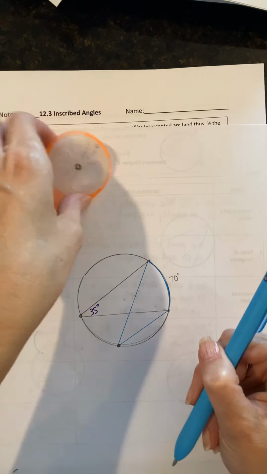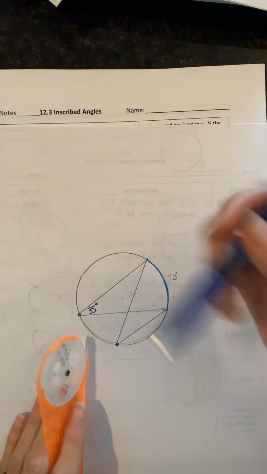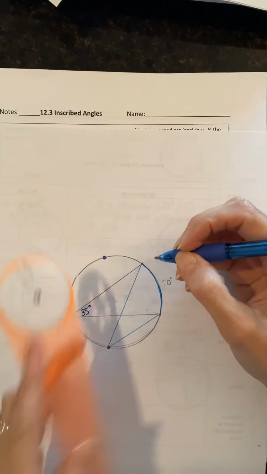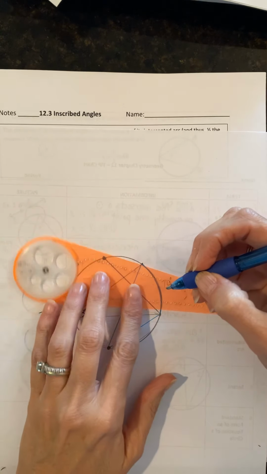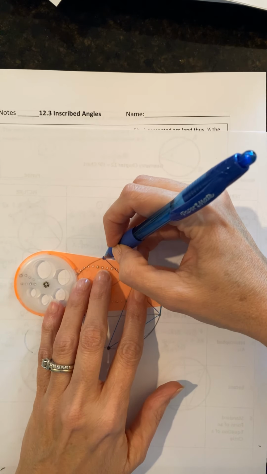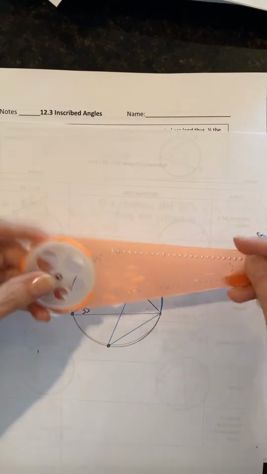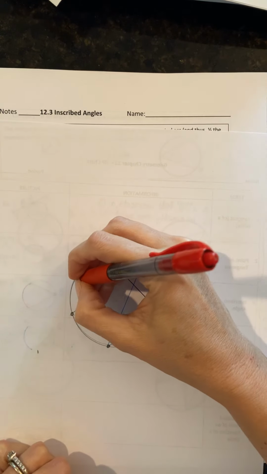Boom. And then I'm going to put another one that intercepts the same arc. Boom. And boom. I wish I had this stuff for you guys to do this with. Let me do one more. This is getting kind of crazy looking, right?